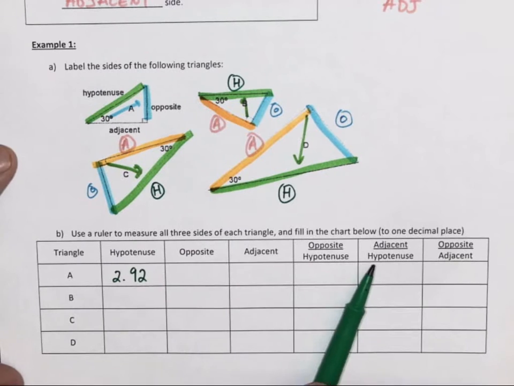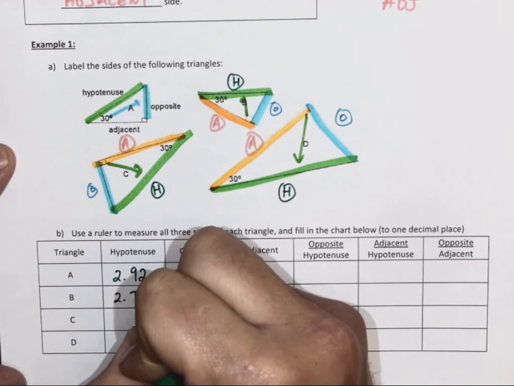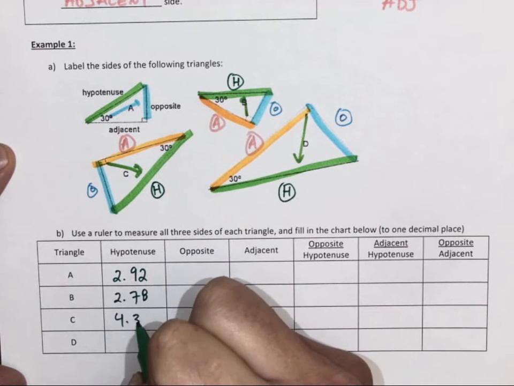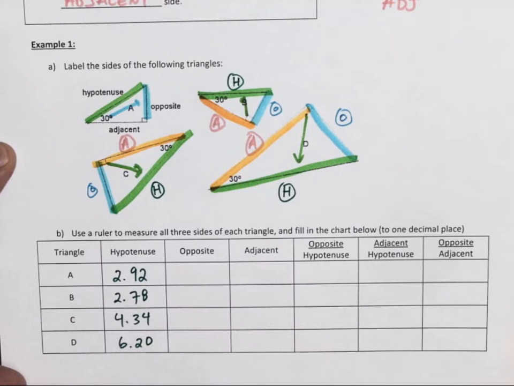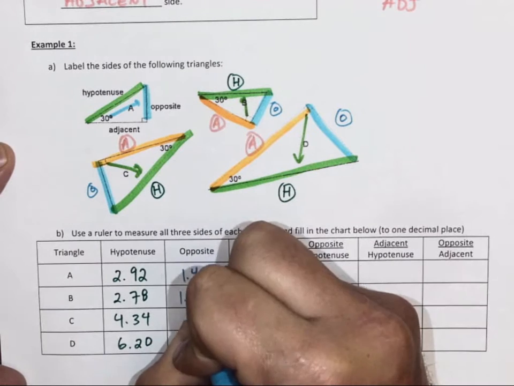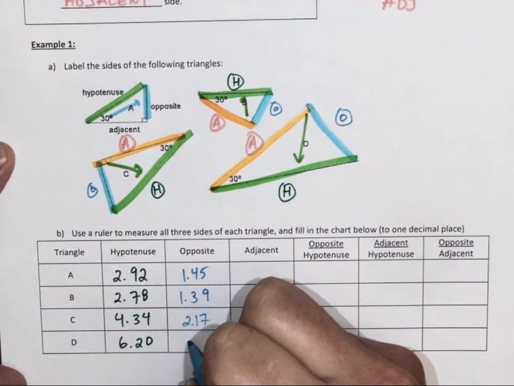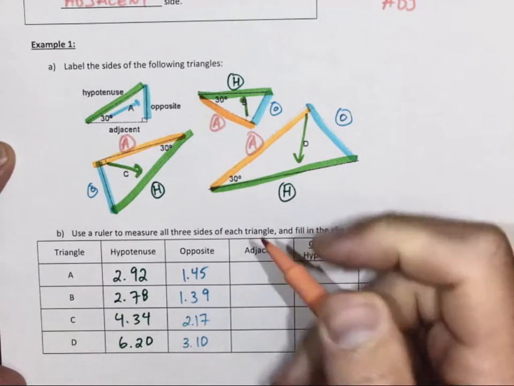I'm going to continue. If we go triangle B, it's 2.78. Triangle C, 4.34. Triangle D, 6.20. Our opposite side, if I fill them in, again, I measured ahead of time. And our adjacent side.